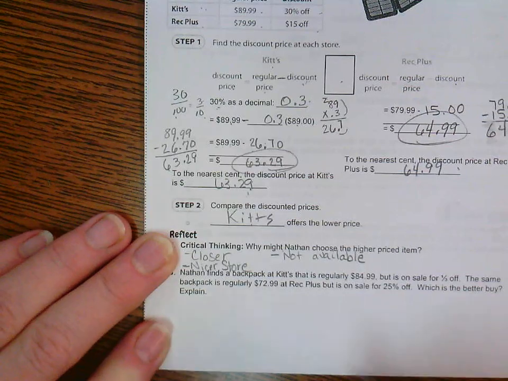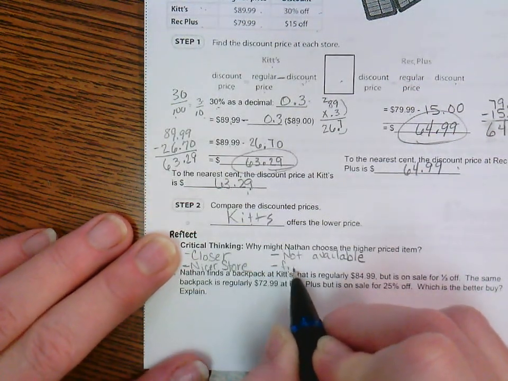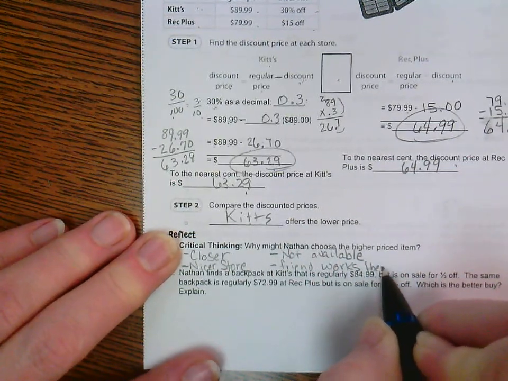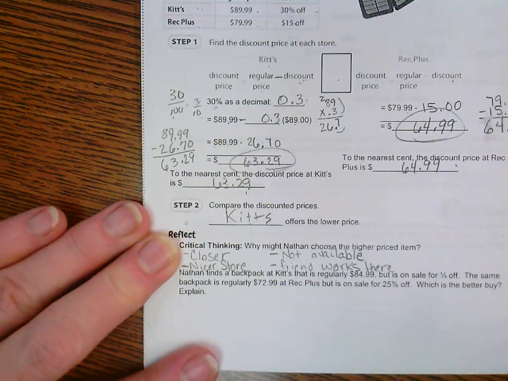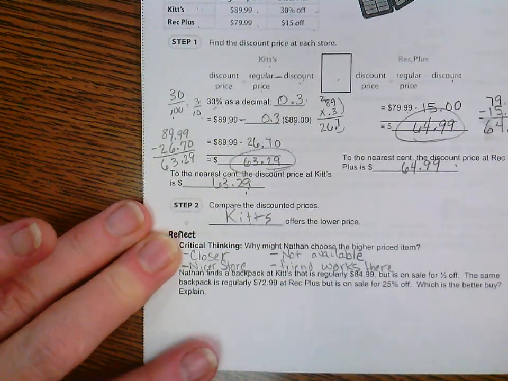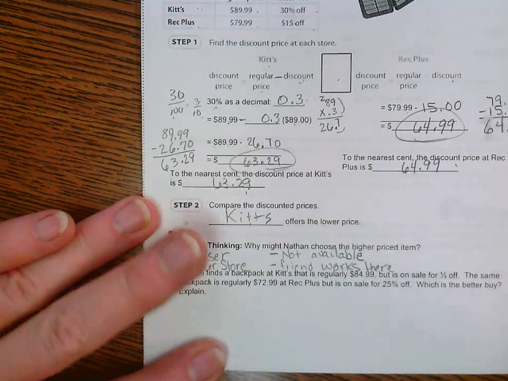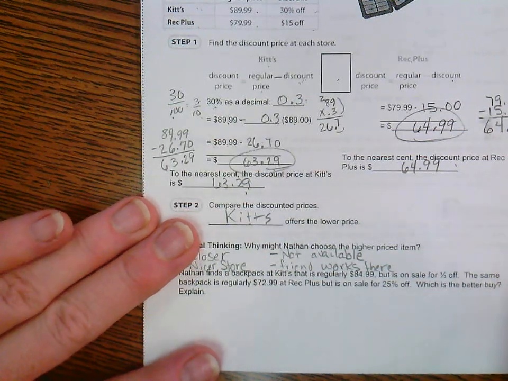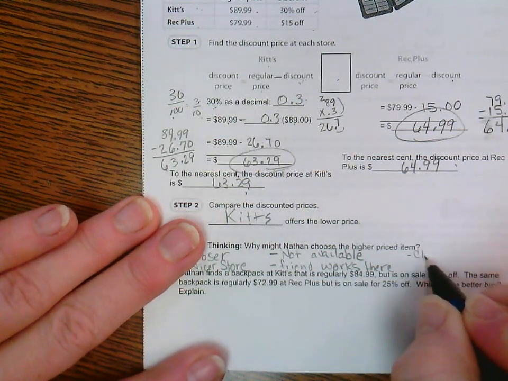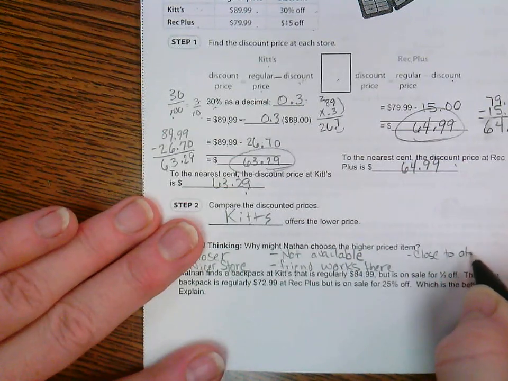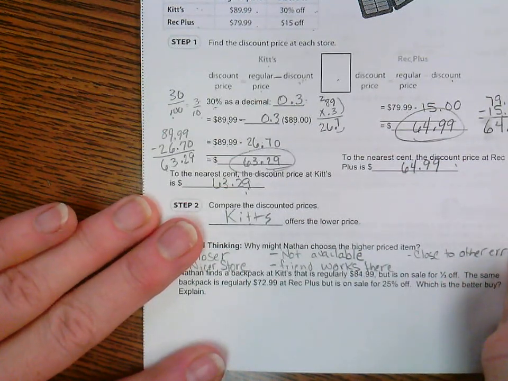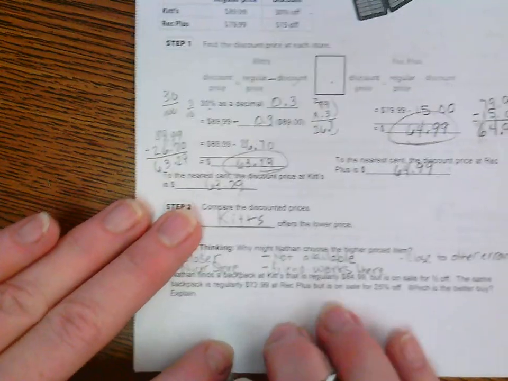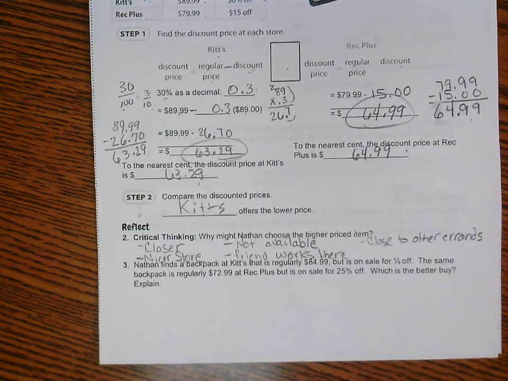Maybe Nathan has a friend that works there, and they want to see them. Maybe they're out running errands, and it's not a big enough price difference to make a big deal about. And maybe Rec Plus is close to something else they're going to go visit, close to other errands. Lots of reasons you might decide to go to the store, even though you know it's going to have a higher price.